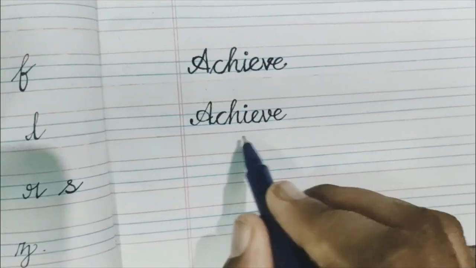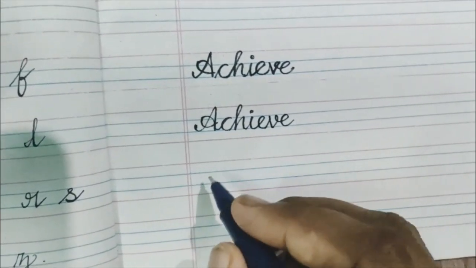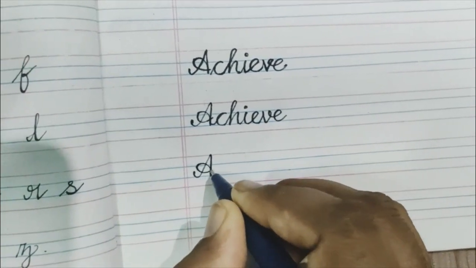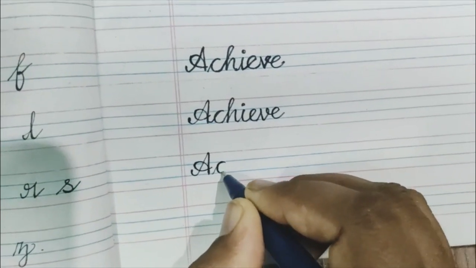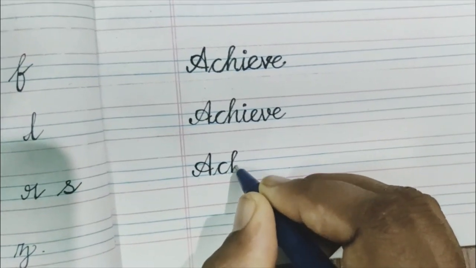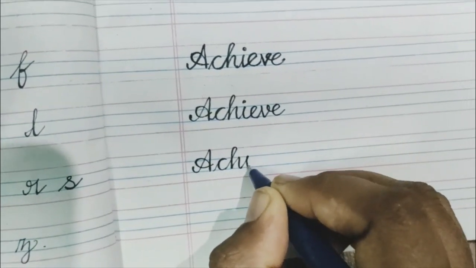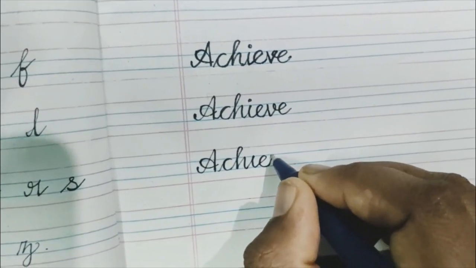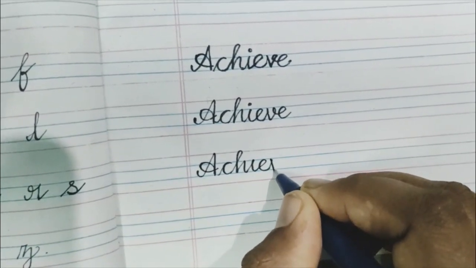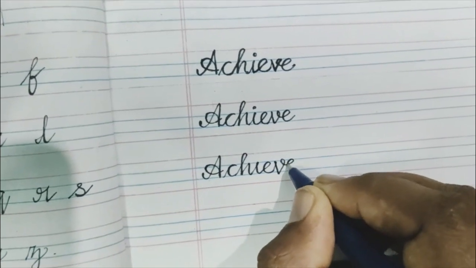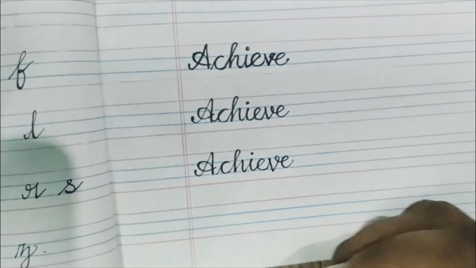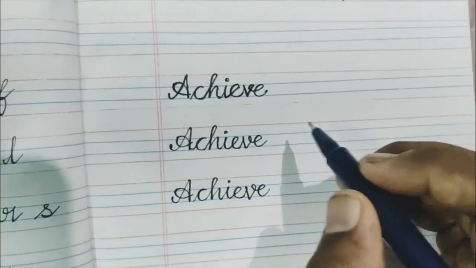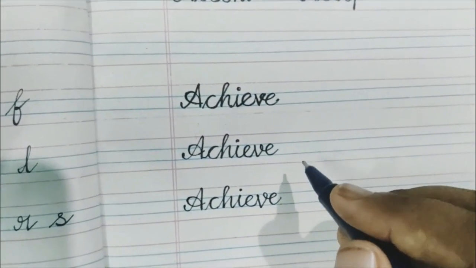Students, again I am writing the same word, so watch carefully. A, C, H, I, E, V, and E. Students, today we have written 3 words from the letter A.